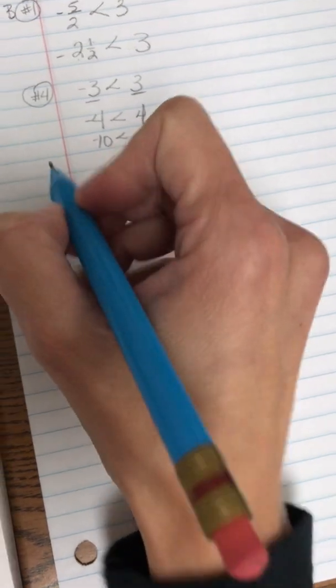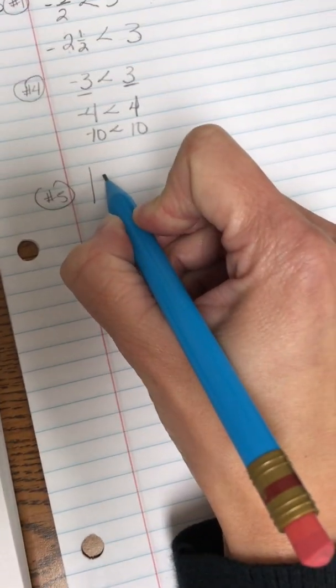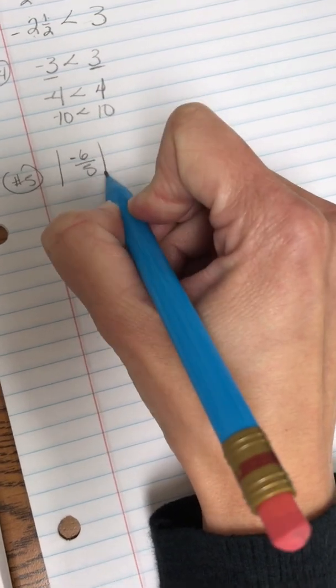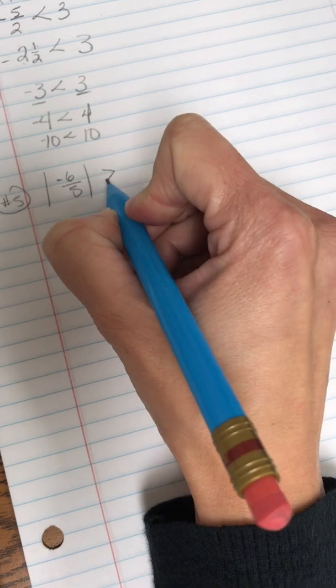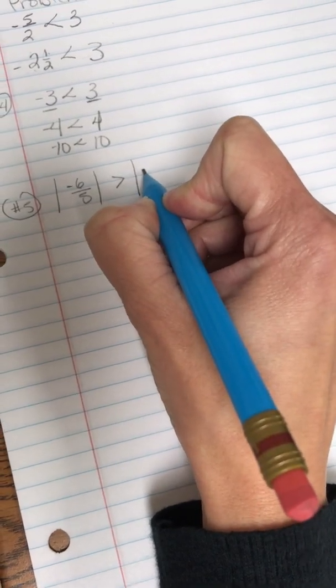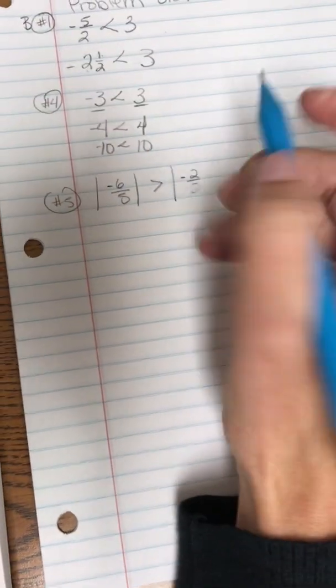So he says, let's see, that's number 5. He says that the absolute value of -6/5 is greater than the absolute value of -2/3.